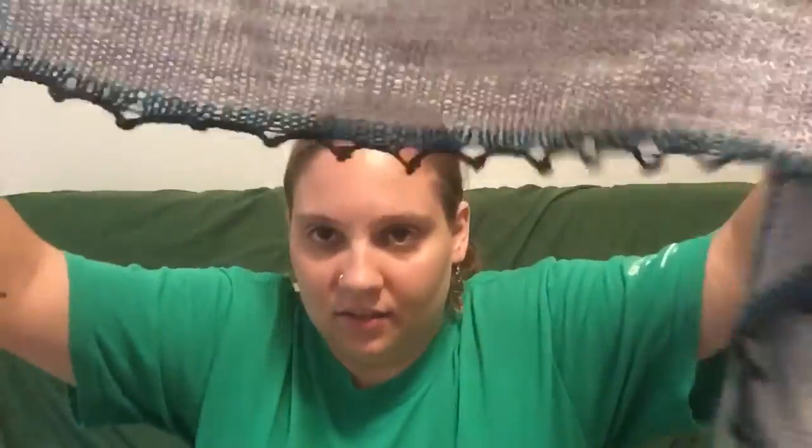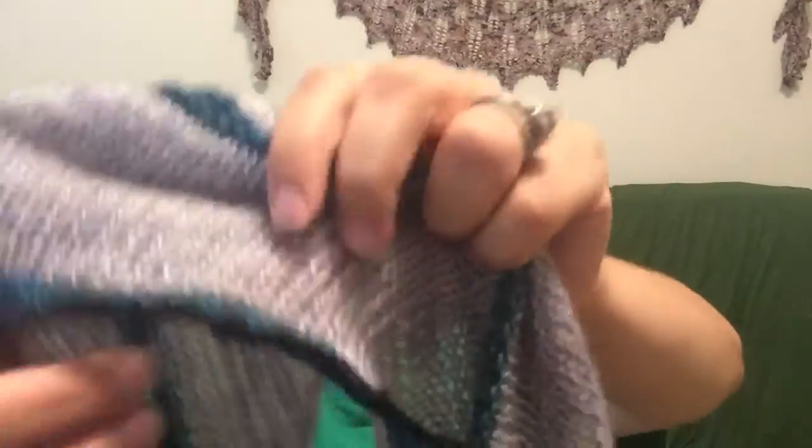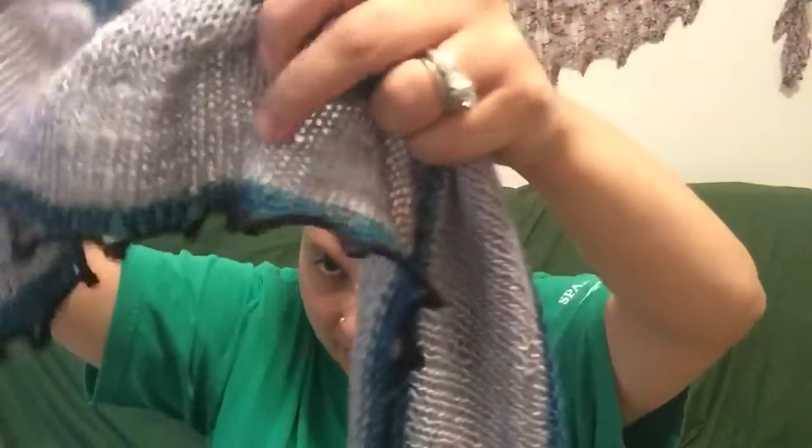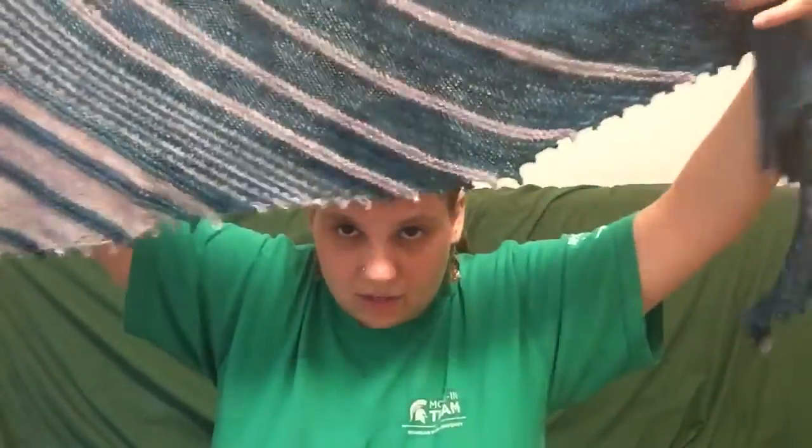Oh yeah, and then I did, as requested by my mom, a black bind off. If I could go back and redo this, that last couple of rows before the bind off, I probably would have done black instead of Cousteau just to make that black bind off really pop. But it's still nice. It's kind of understated, I guess. And it's all done and blocked.